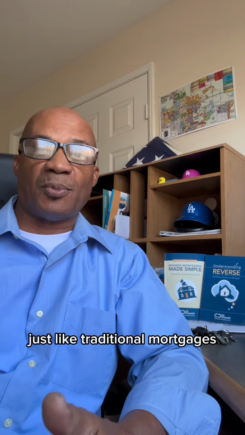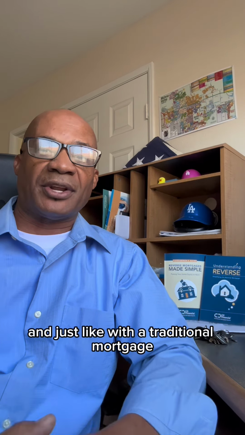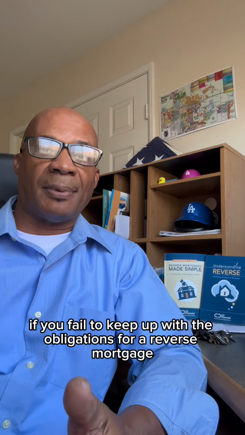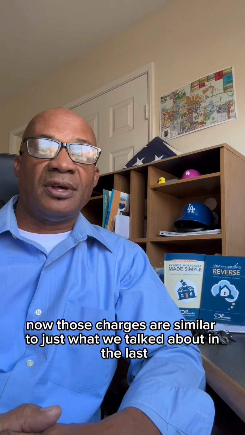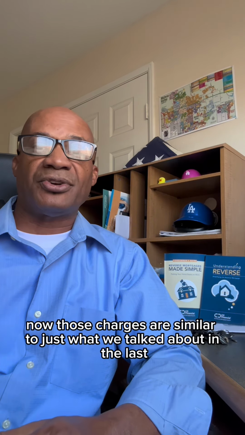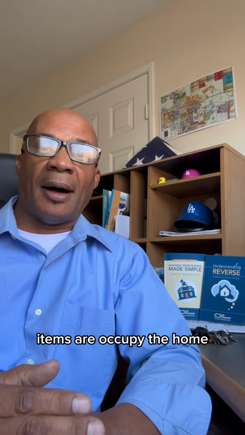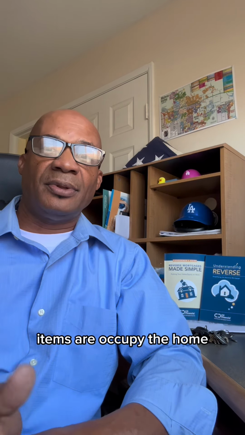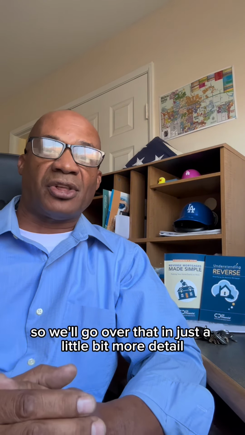Let's find out. Reverse mortgages, just like traditional mortgages, come with ongoing obligations and charges. And just like with a traditional mortgage, if you fail to keep up with the obligations for a reverse mortgage, then that could lead to foreclosure. Now, those charges are similar to what we talked about in the last question regarding maturing events. Those items are: occupy the home, maintain the home, and pay all property charges. So we'll go over that in a little bit more detail.